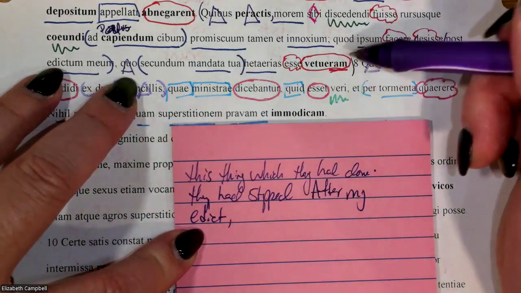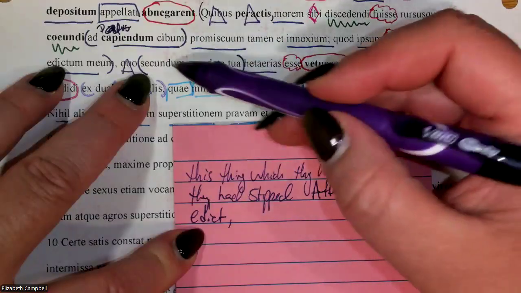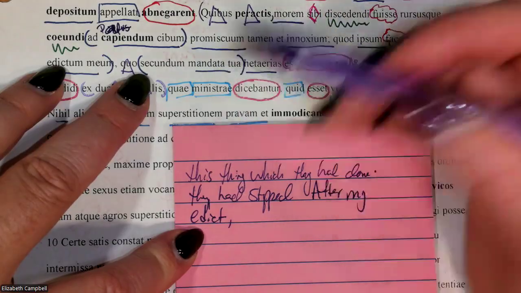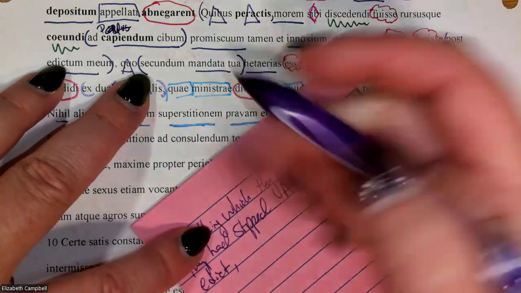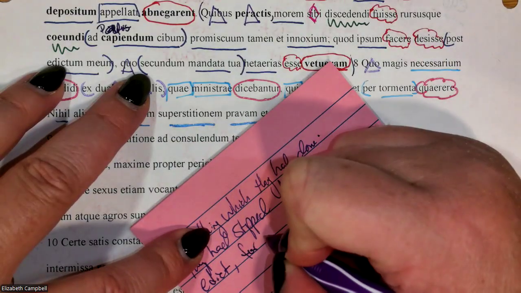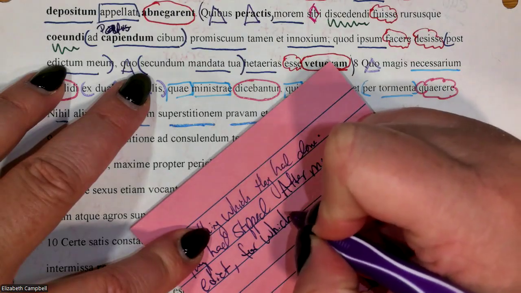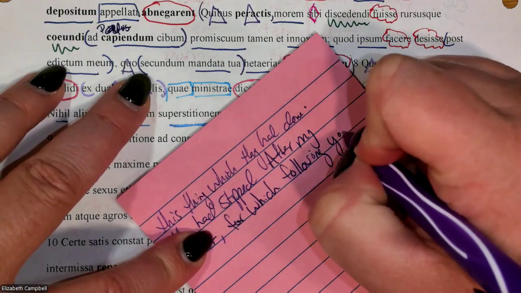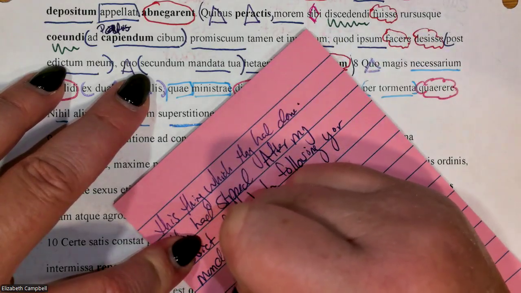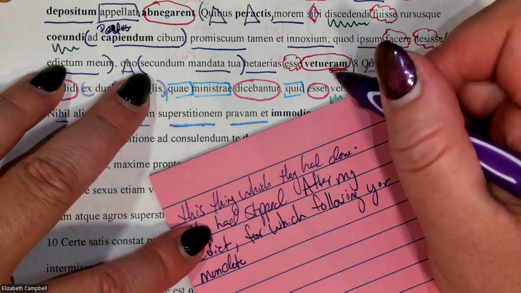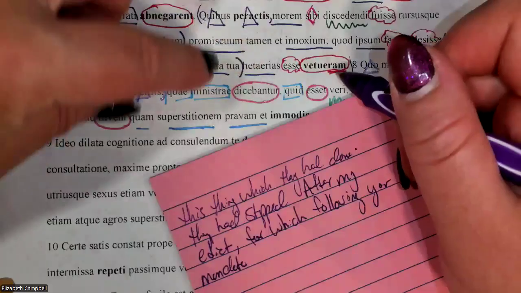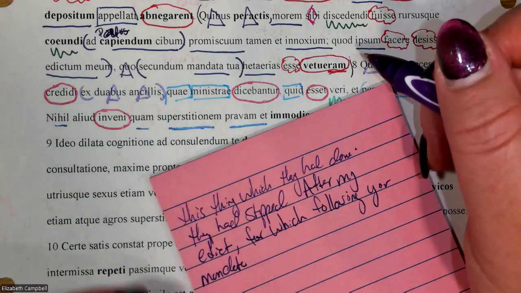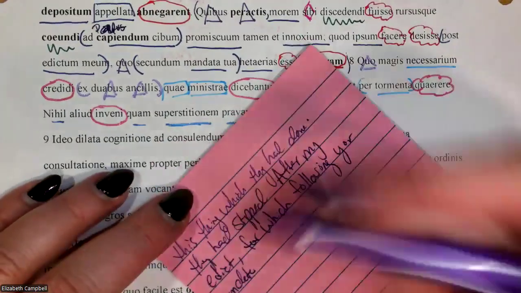Quo, for which secundum mandata, following your mandate. And again, Trajan had just written a letter or made a formal mandate or law. That's not really the best, but I'll clean it up. Following your mandate, I had forbidden. I think there's a comma in here somewhere, but I think I marked over it. So, for which, following your mandate, I had forbidden.